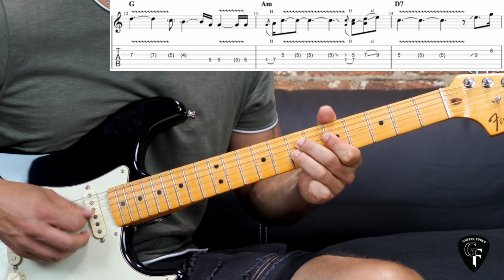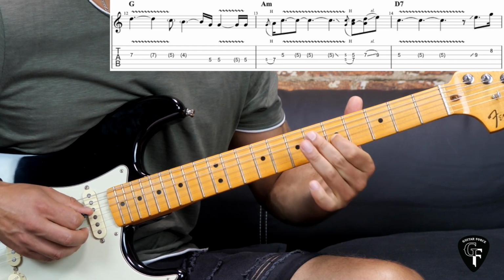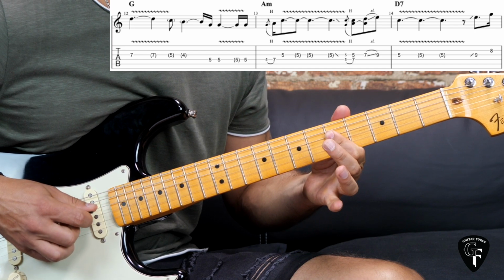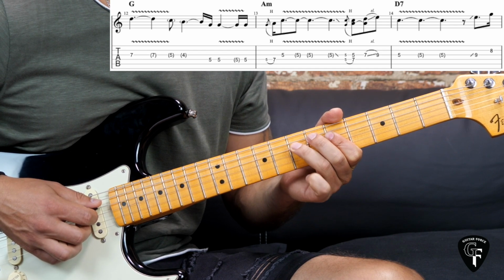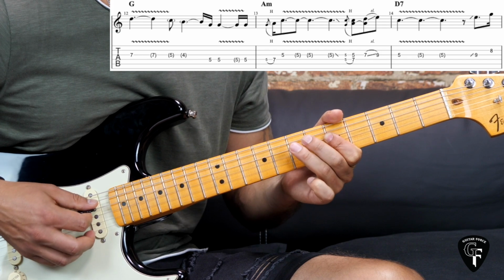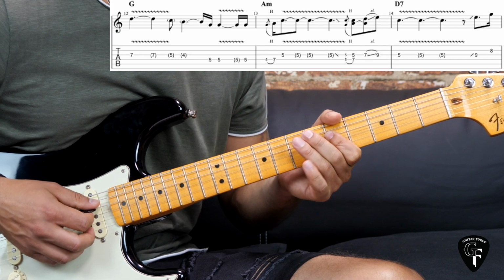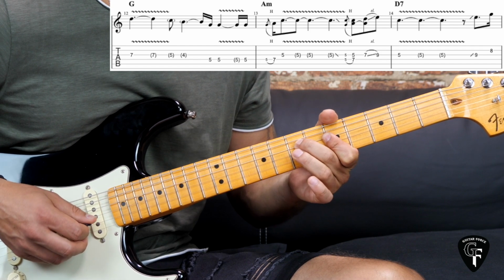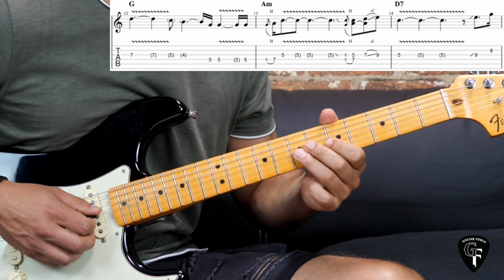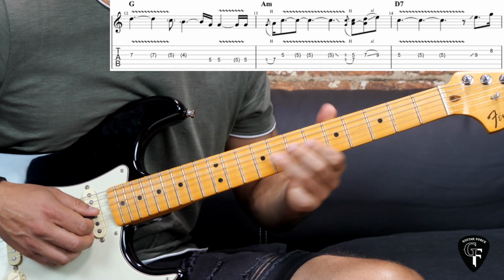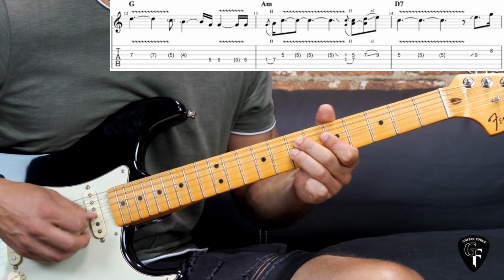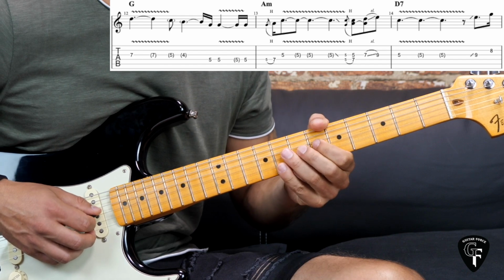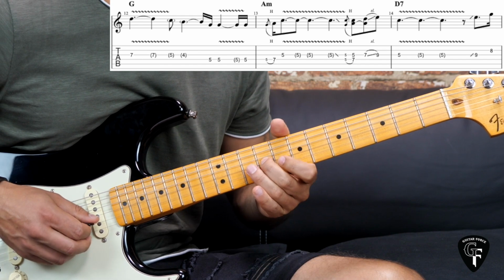Then we have, so here we have a double stop, but we're playing the grace note on the D string. So quick hammer on, and let ring out this double stop. And then you continue on the G string, slide up, and then go down, adding some vibrato. Then the next phrase.